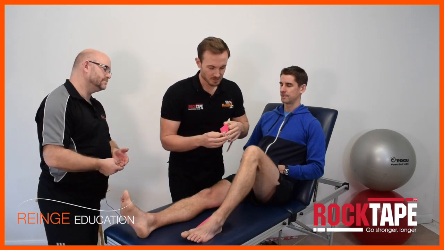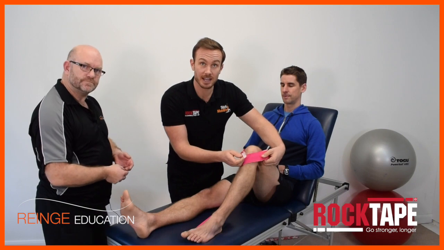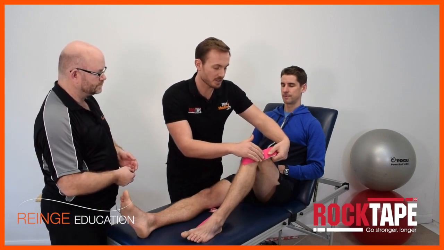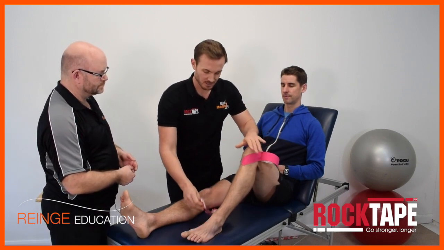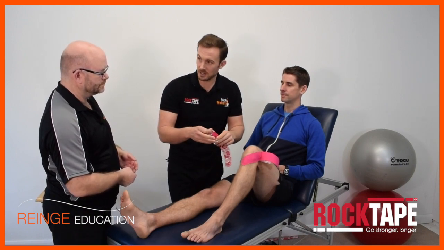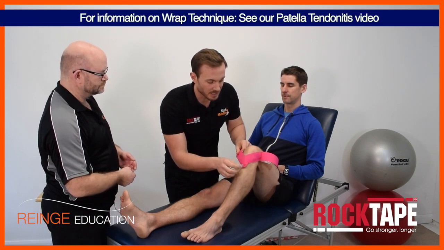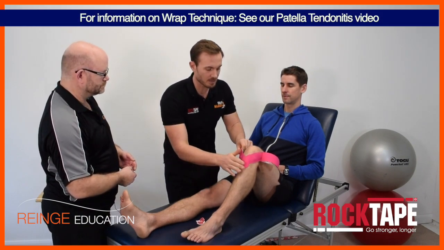Good point. Right, so the reason we're choosing the tape to run laterally and medially rather than around the knee is a small point, a small kind of nuance to the taping, if you will, that differentiates it from the wrap technique. And I will explain that in just a second as I get this into the right place.